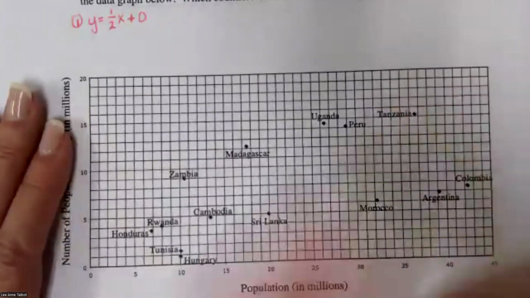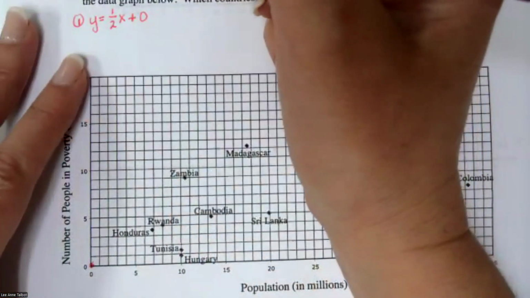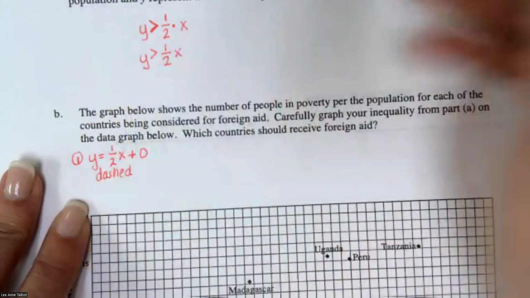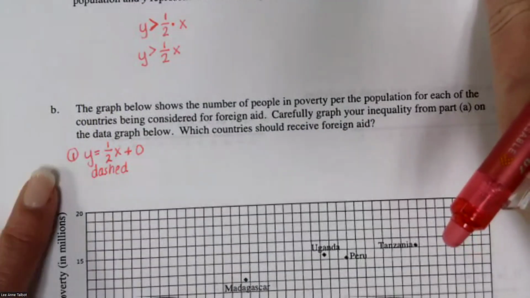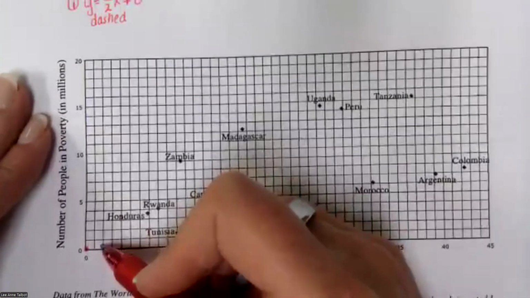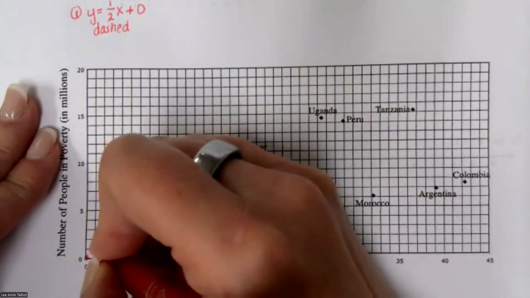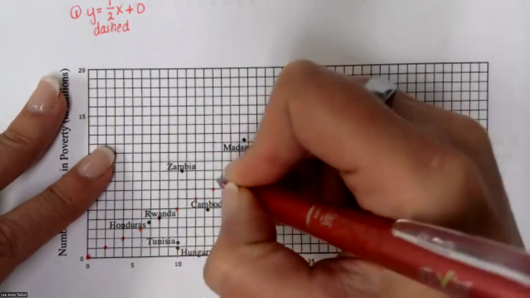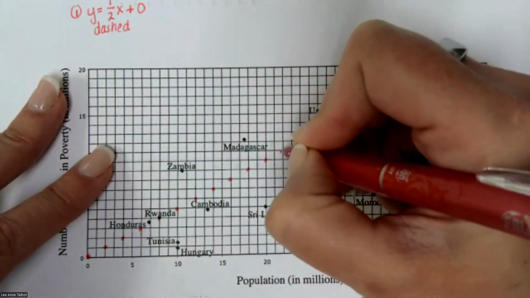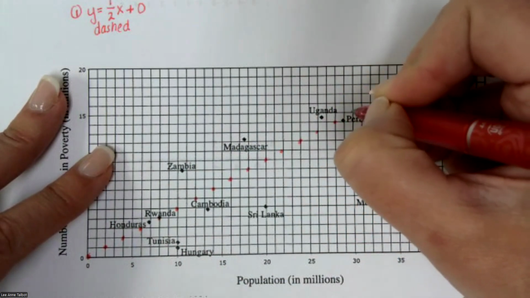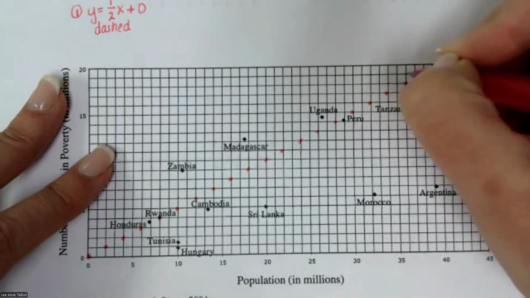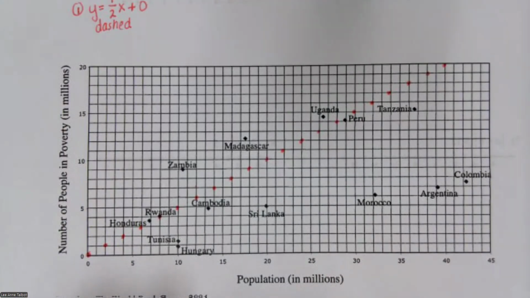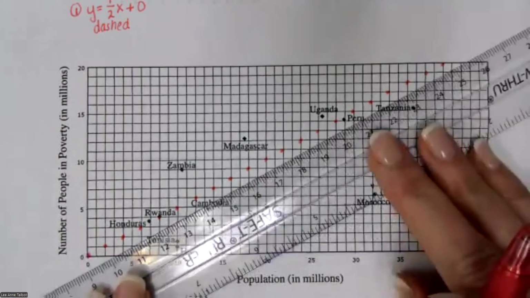Okay, so I'm going to go down here. I'm going to go to 0, 0. Oh, cripes. I need to decide, is it solid or dashed? Yeah, it doesn't have the or equal to on it. Okay, so I started my line at 0. So this y-intercept is 0. And then the slope is 1/2. So I'm going to go up 1 over 2, lots and lots of times. Remember to dash, Mrs. Talbot. Remember to dash.